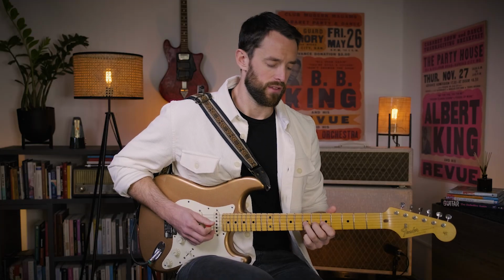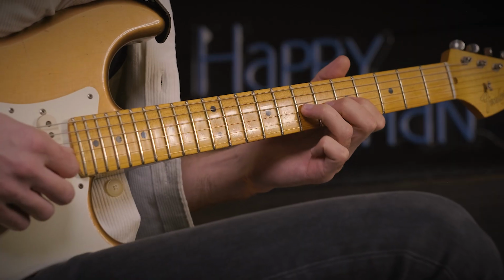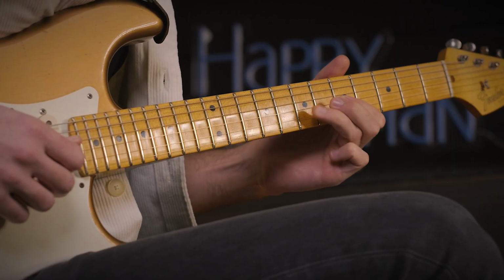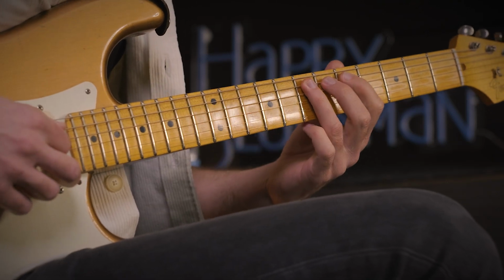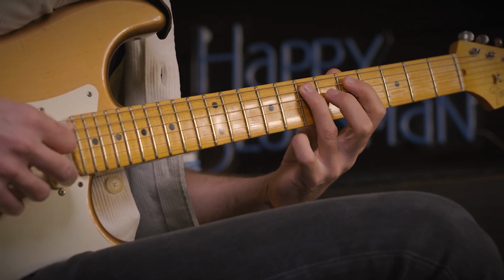So you're bending the 4 on the 7th on the G string, you're releasing to the 5th fret, and then you're doing 2 pull-offs, first on the D string, 7 to 5, and then again on the A string, 7 to 5.